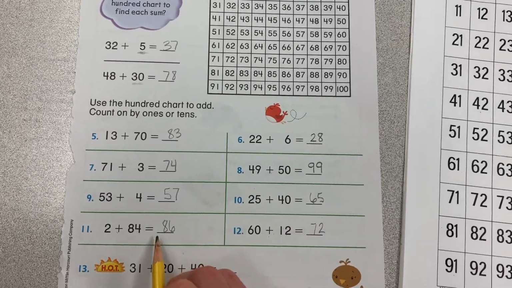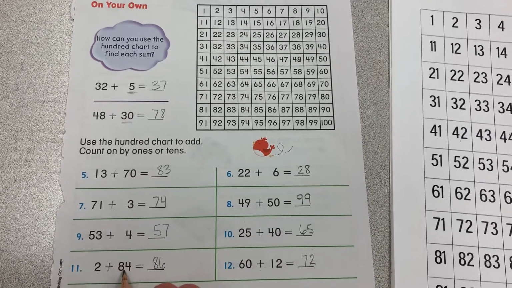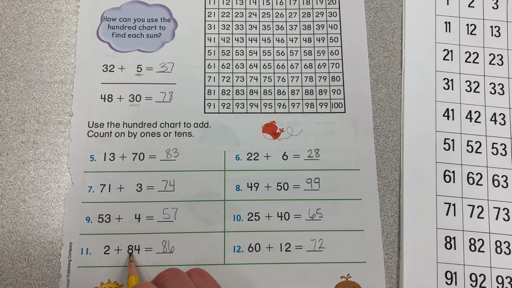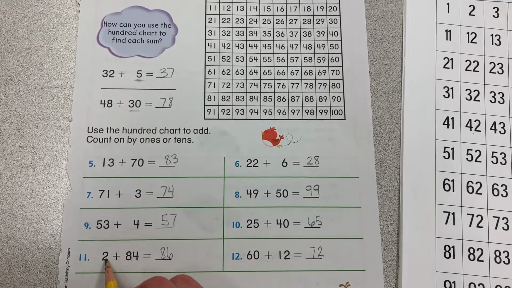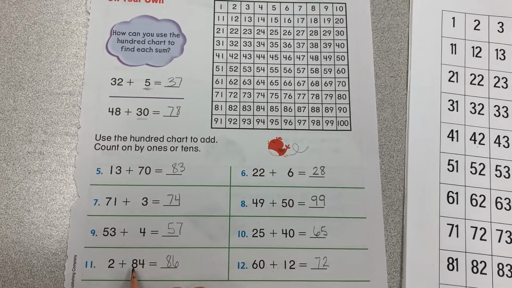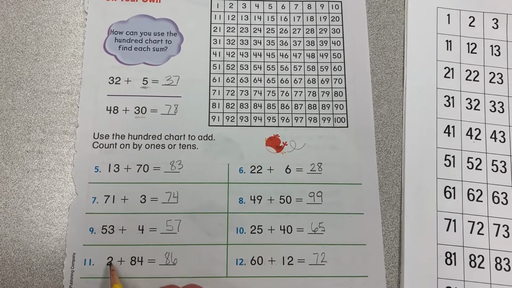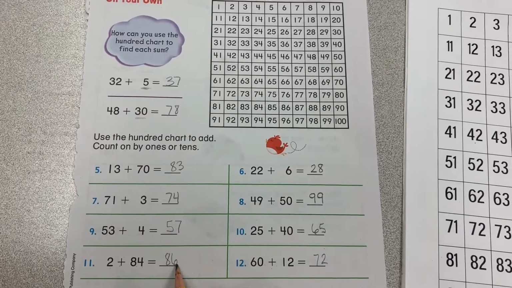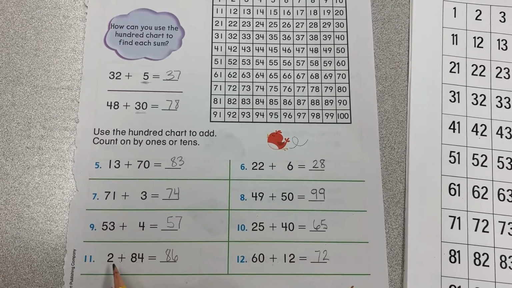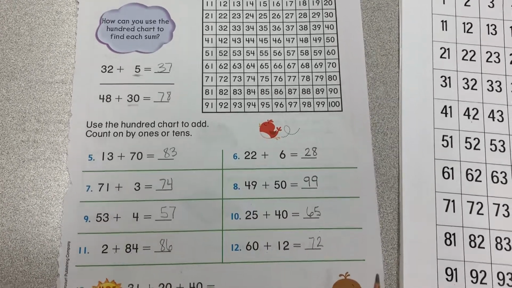I'm looking back here at number 11, friends. I hope nobody started on 2 and then counted up 84 more. You should have noticed that here they just switched it on you, didn't they? You should have started on 84 and hopped 2 times across the row. Remember, you don't always have to add in the same order they give you. Whether you say 2 plus 84 or 84 plus 2, you're still going to get the same sum. That's our any order rule. You can add 2 numbers in any order. It's going to give you the same sum. So hopefully you saw that.